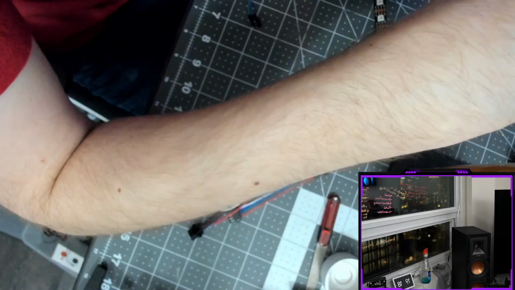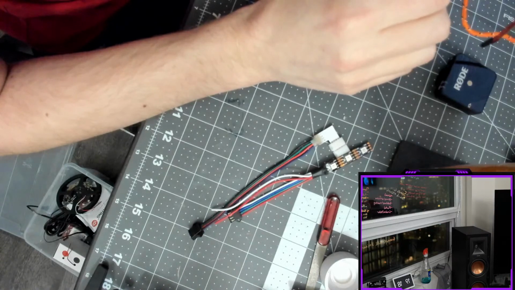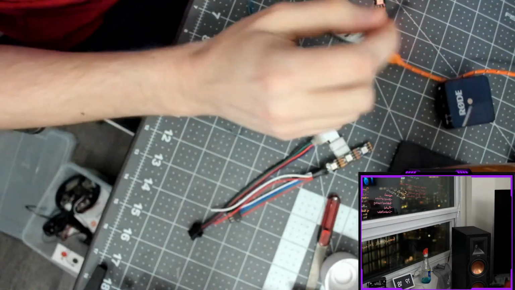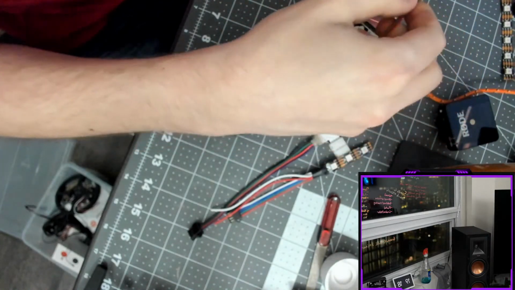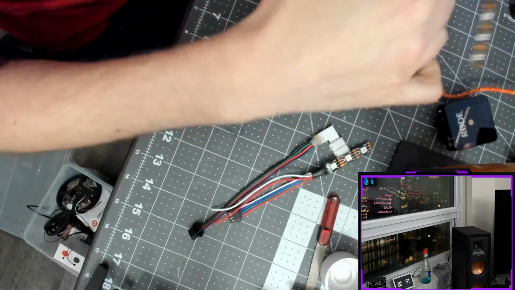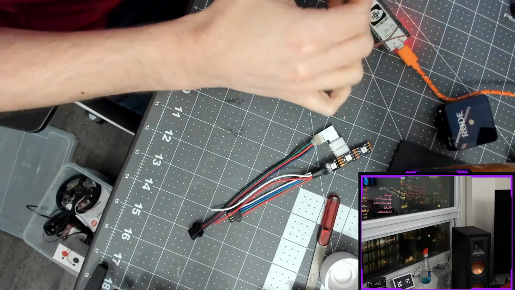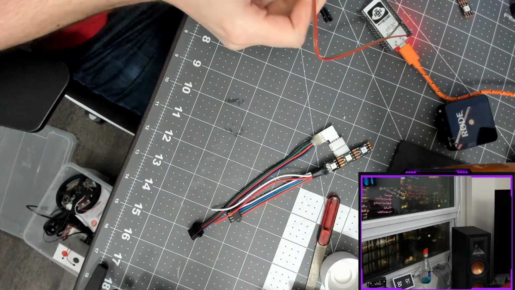GND, there we go. Ground, 5 volt, cool. And just double check the coloring on these. Red is 5, black is ground. That is sane. There.